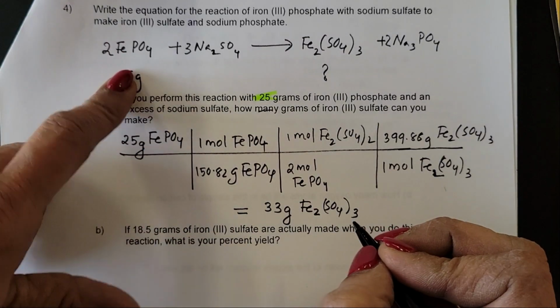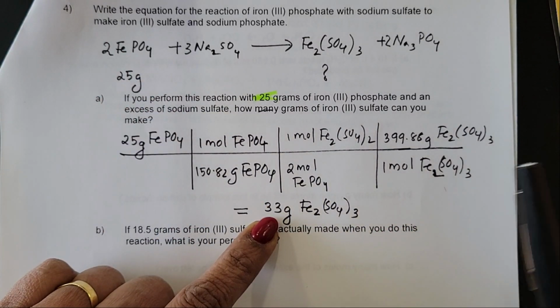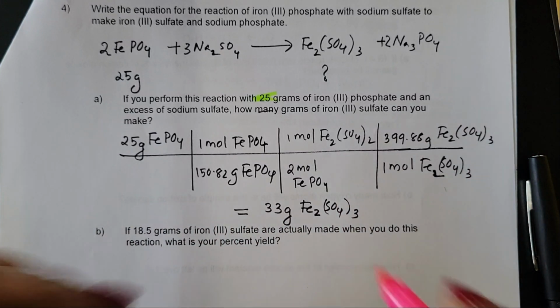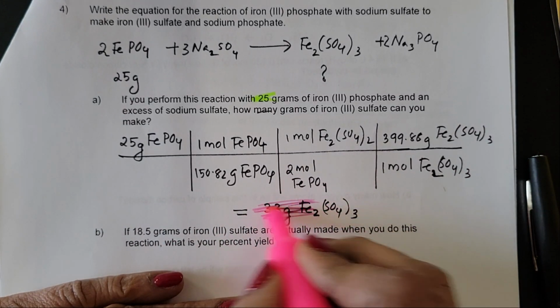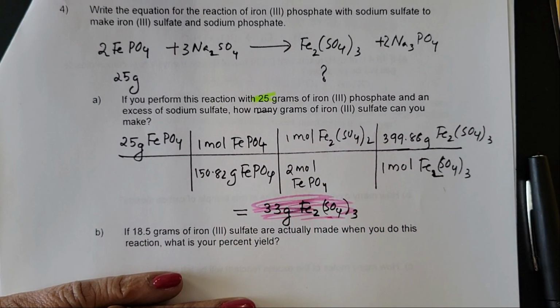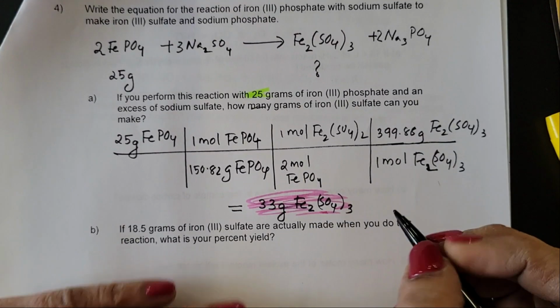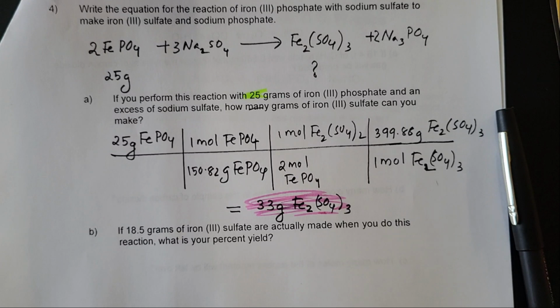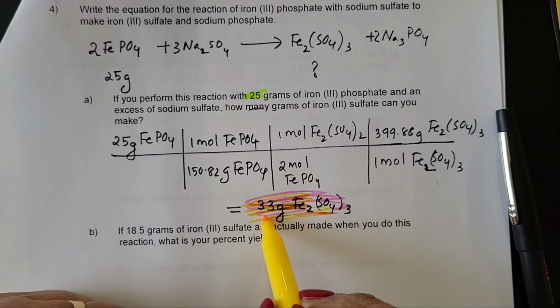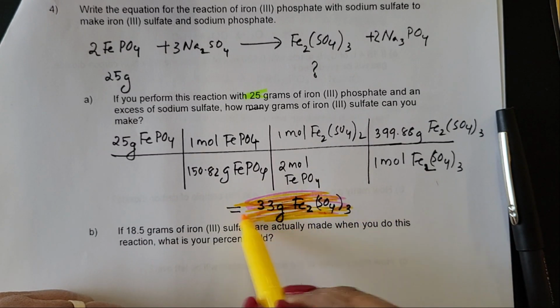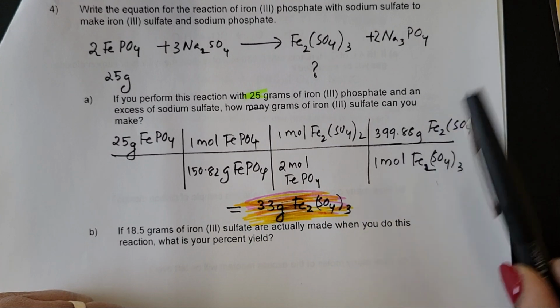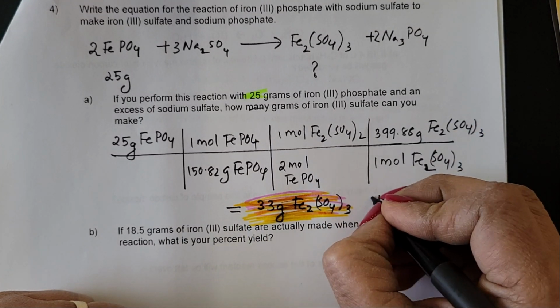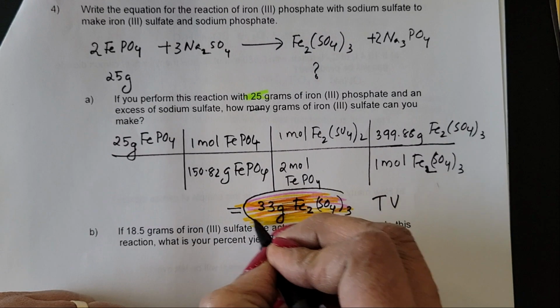Okay, there is only one given, so we can assume that is your theoretical yield, because we assumed that the other reactant is the excess reactant. So 33 gram, oh, that highlighter is bad. 33 gram is your theoretical yield.